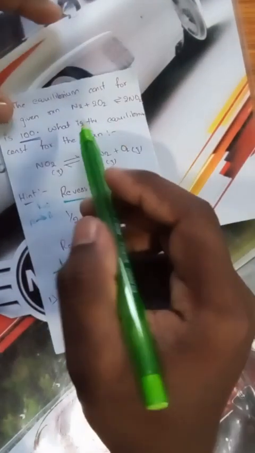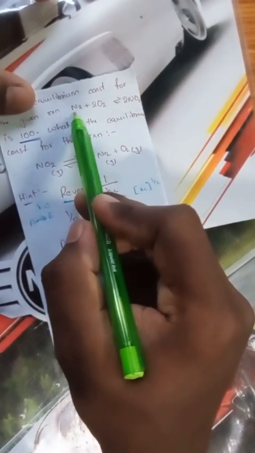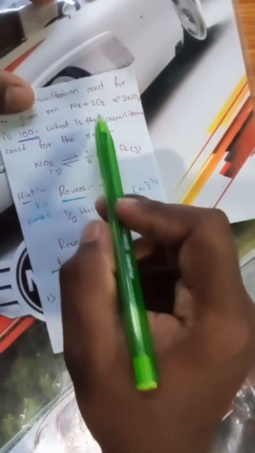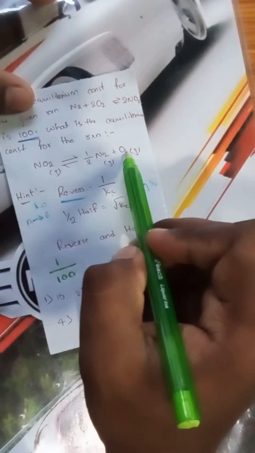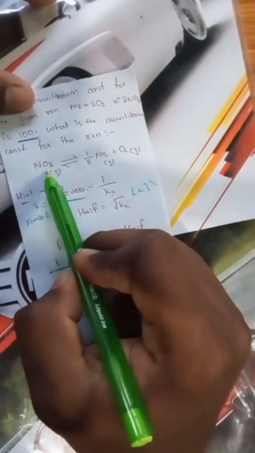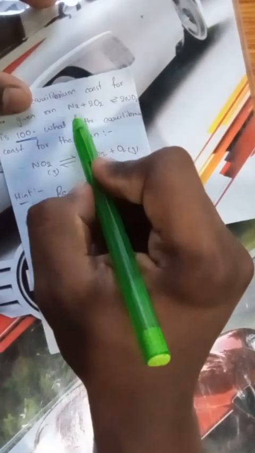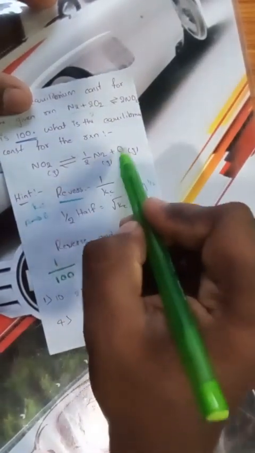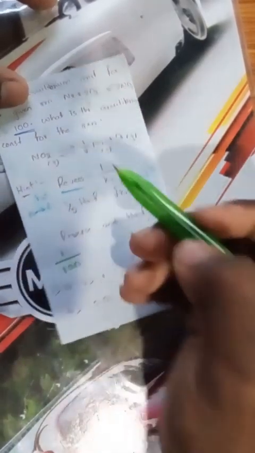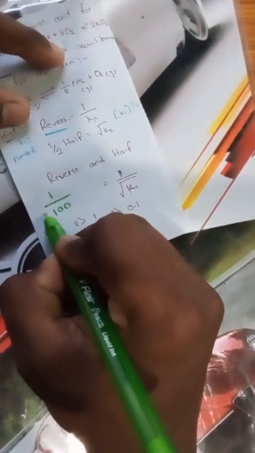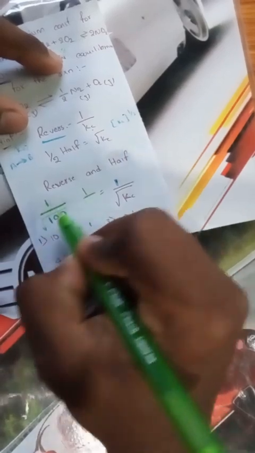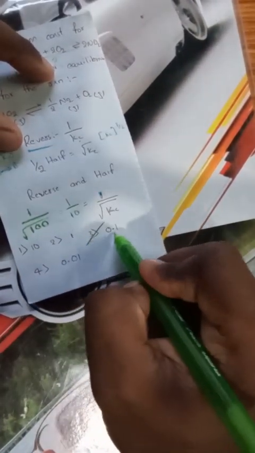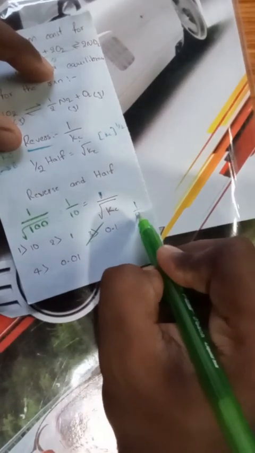And next, here you can see 1 mole of N2 is there, and here half mole of N2 is there, and here 2 moles of O2, and here is only 1 mole of O2. 2 moles of NO2, only 1 mole of NO2. Meanwhile, they divided the top reaction by 2. So we have 1 by 2, the 2 cancels here to give 1, and the 2 cancels here to give 1. So we have to take root over 100. So it's like 1 by root over 100, which is 1 by 10. So the answer is that one, 0.1. 1 by 10 equals 0.1, right?